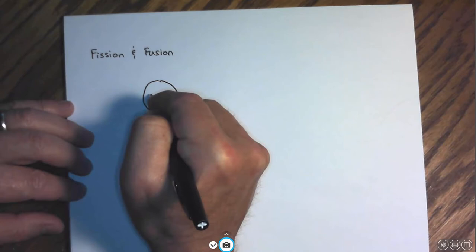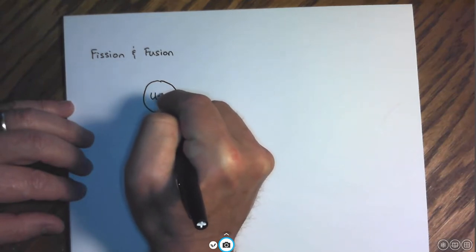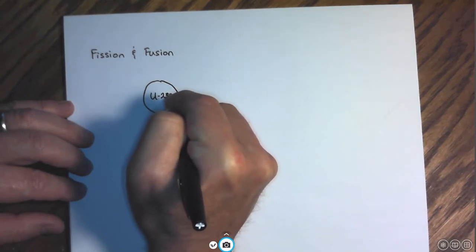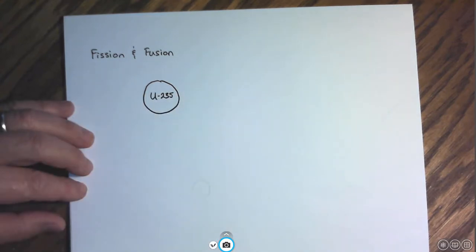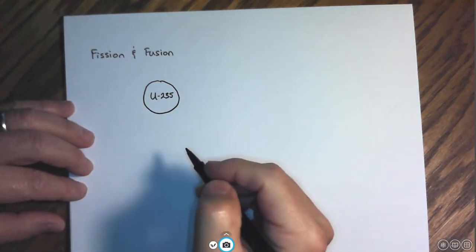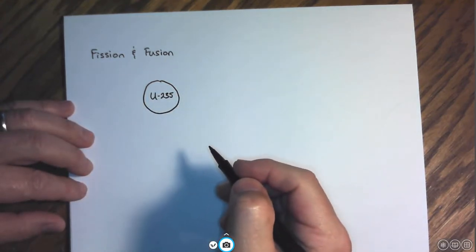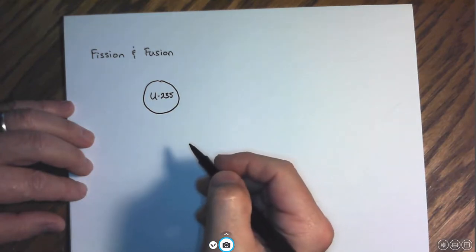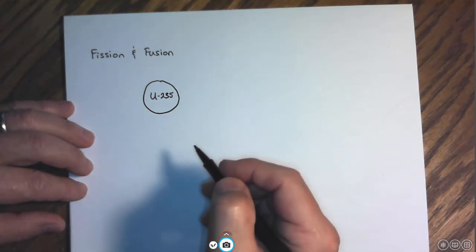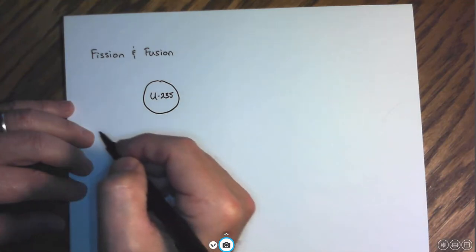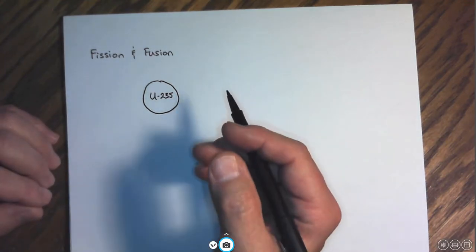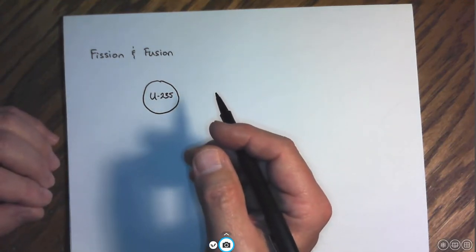So if this were, for example, uranium-235, that in itself would probably go through nuclear decay. It wouldn't go through fission. What you do to make it go through fission is to attach an extra neutron.